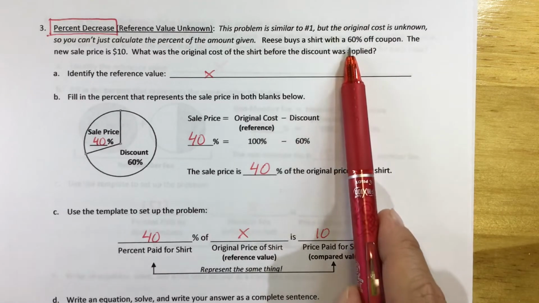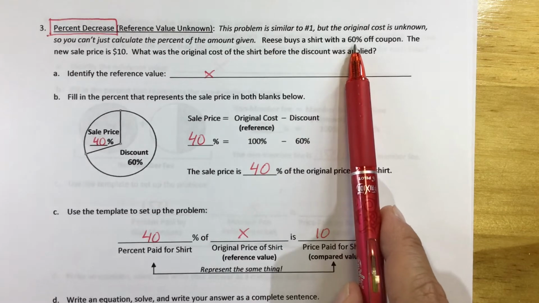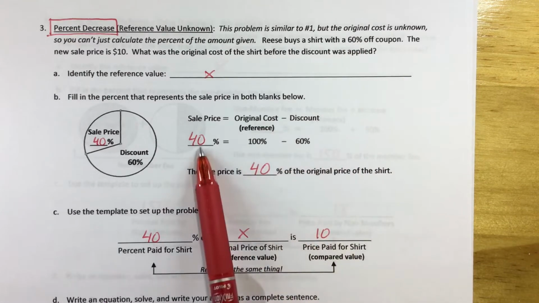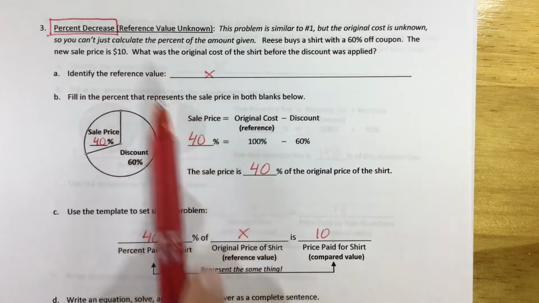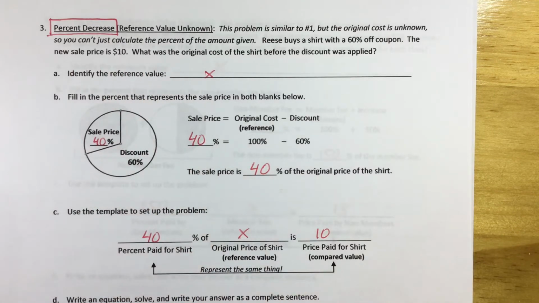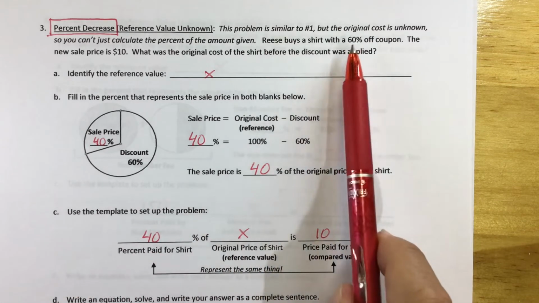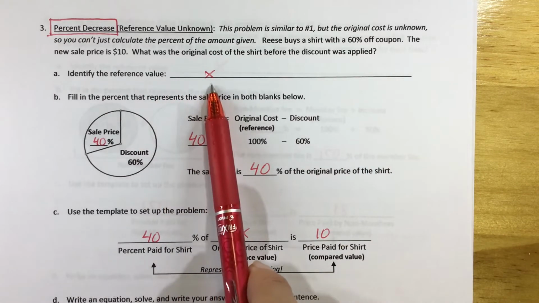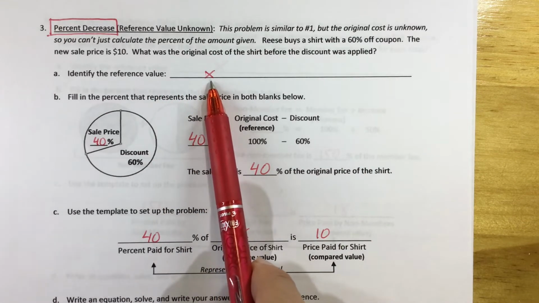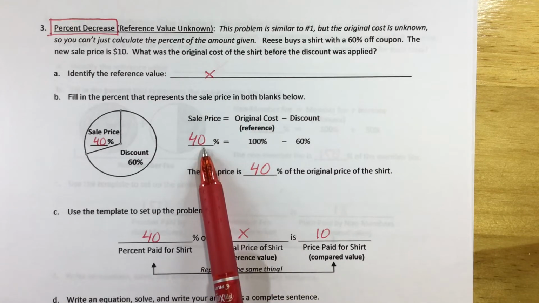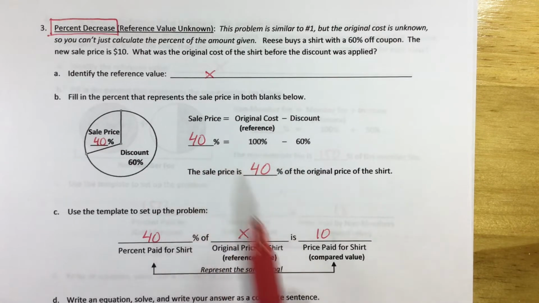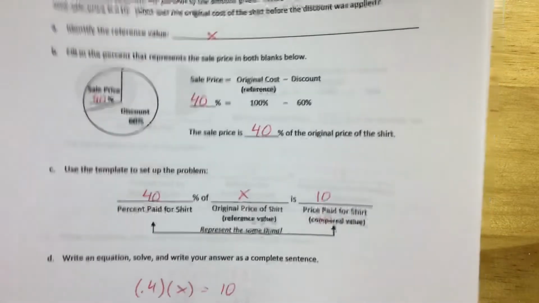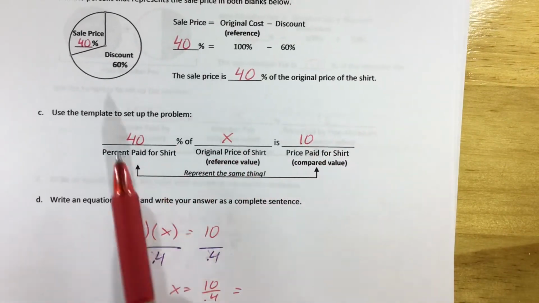So you really, really do want to go with this method of taking the 60% from the 100, which is shown here, to say Reese paid 40%. Reese paid 40%. Reese also paid $10, which means that the 40% is the $10. Okay, so it's going to get really odd if you try and use the 60, so you do want to go with that method. All right, so our reference value is X. Just to backtrack, we don't know what the original price was. We know that he's going to pay 40% because of the 60 off, okay, and we know that he paid $10.